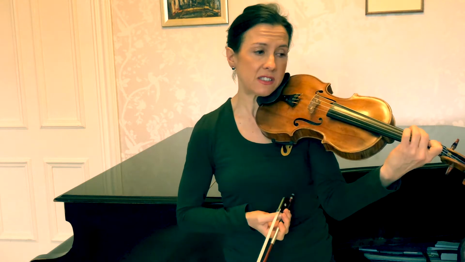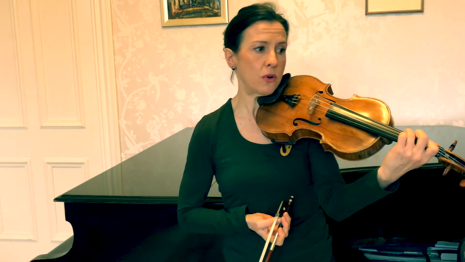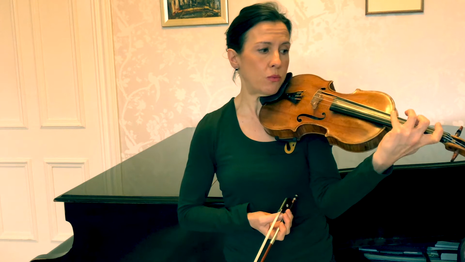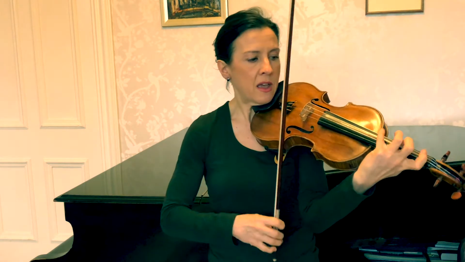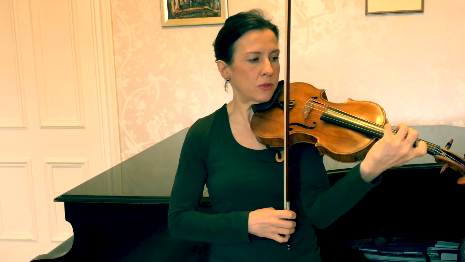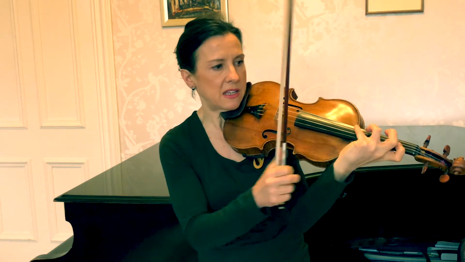First finger stays down after that, of course. And then bar 41, this one's a little bit awkward, these chords. I would suggest that you slide the fourth finger up and push the hand in the way for that.